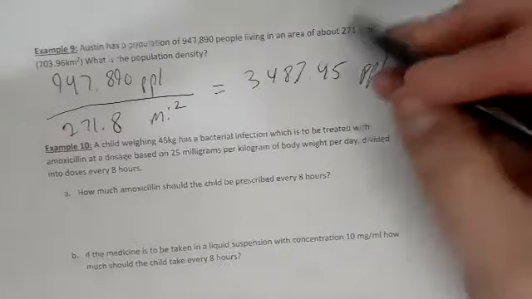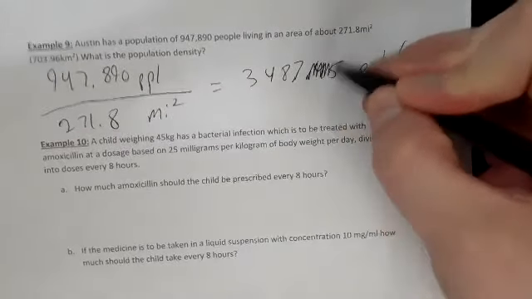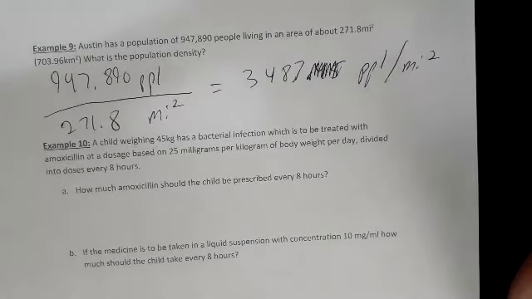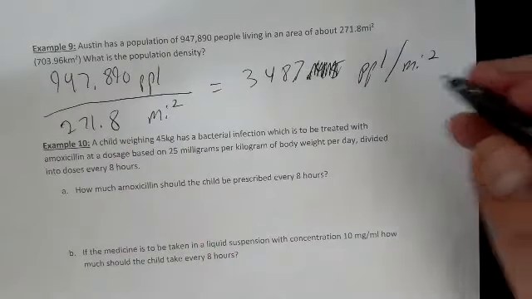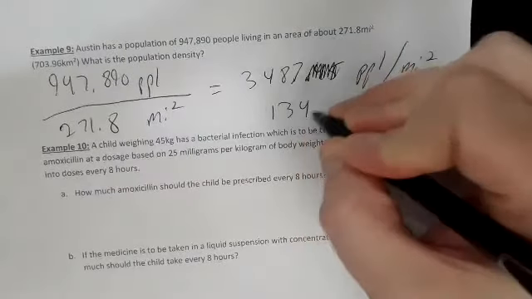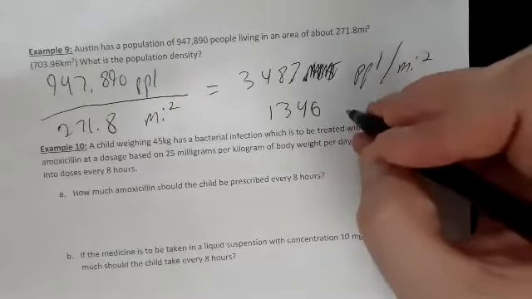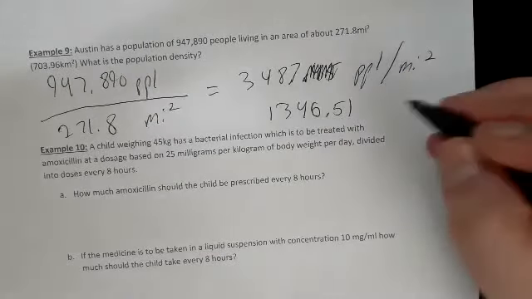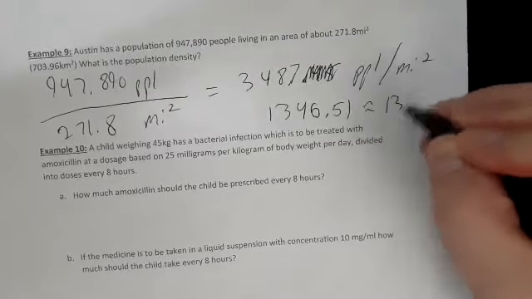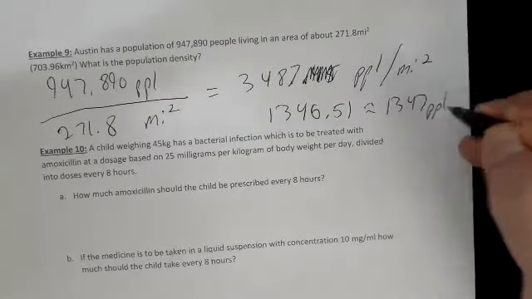And so we should probably round it to the nearest person. 3487 people per square mile. If you do the square kilometers, you should get something like 1346.151, or about 1347 people per square kilometer.